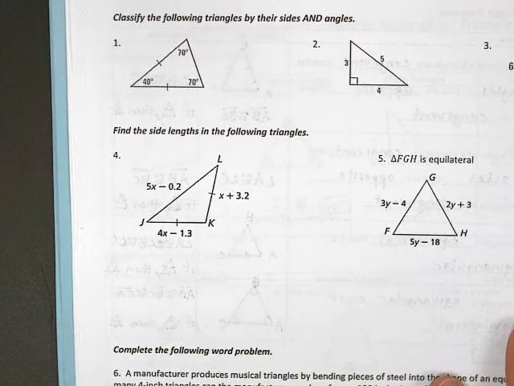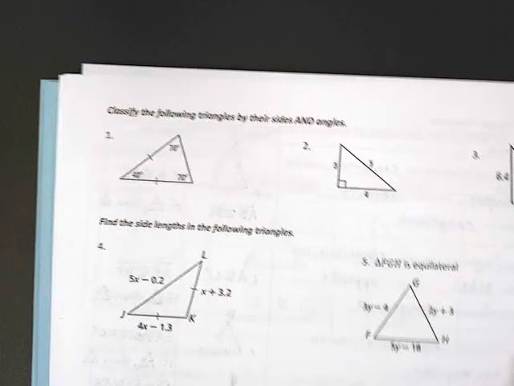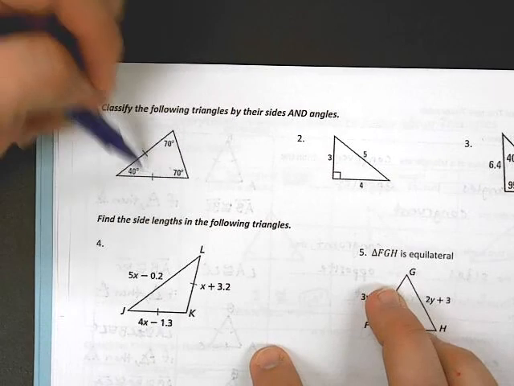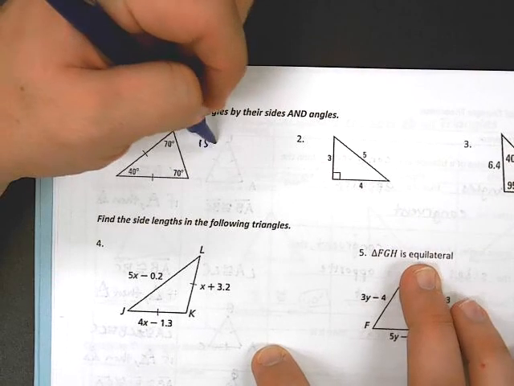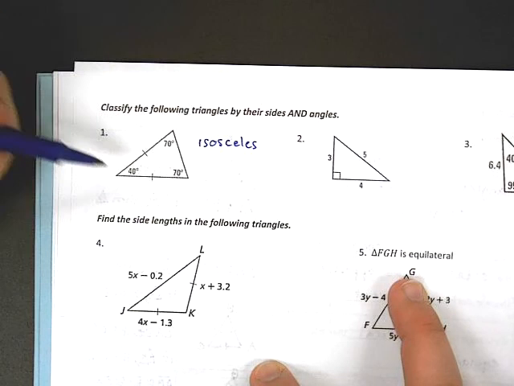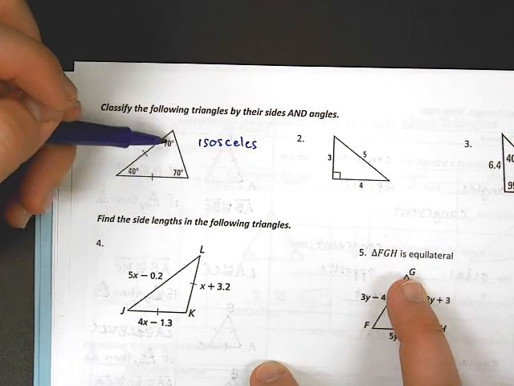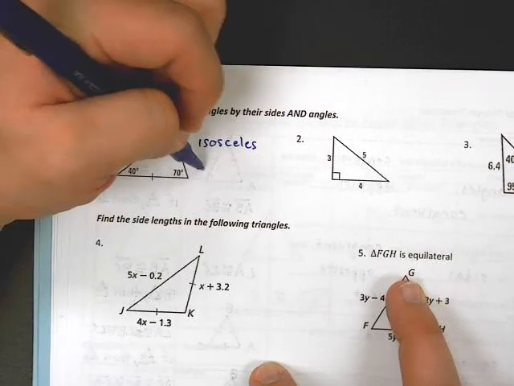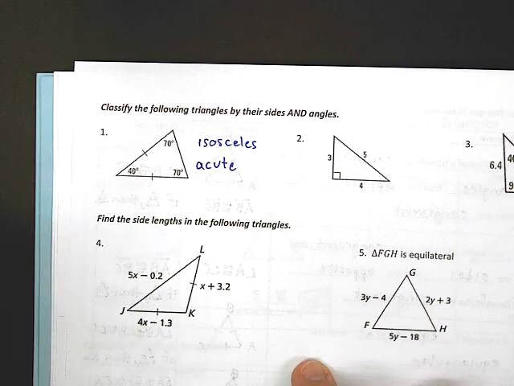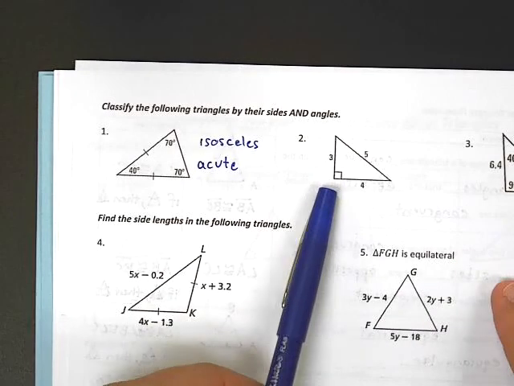Okay, up at the top. Classify the following triangles by their sides and angles. Sides and angles. Okay, sides first. Two congruent sides, isosceles. Angles. Acute, acute, acute, no obtuse, no right. Okay, this is acute. Right? Correct.